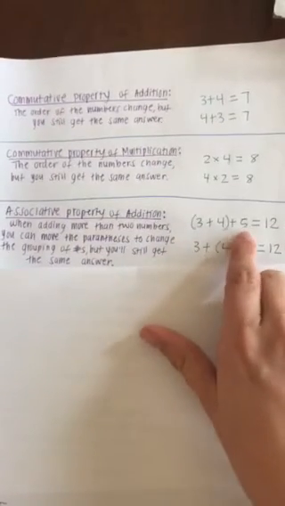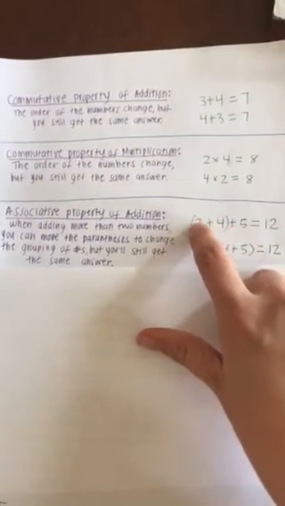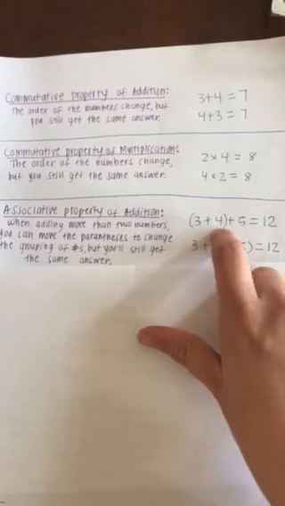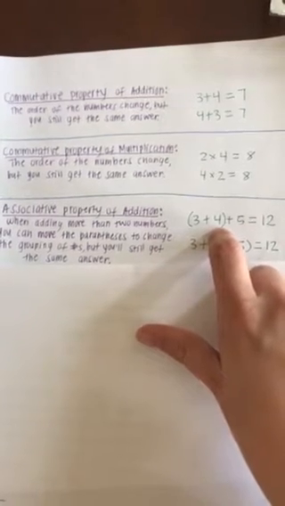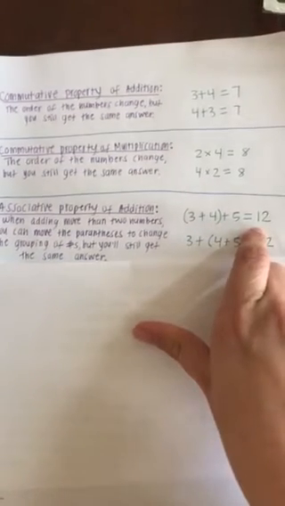So 3 plus 4 plus 5, well, we grouped these with parentheses. So 3 plus 4 is what we solved first. That would be 7, plus 5 is 12.